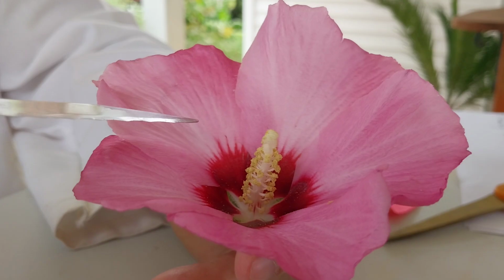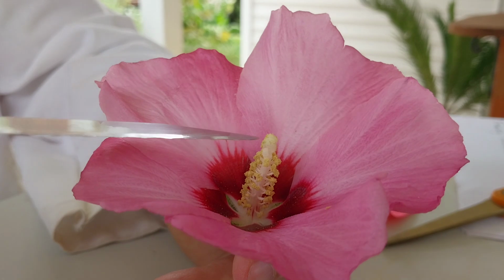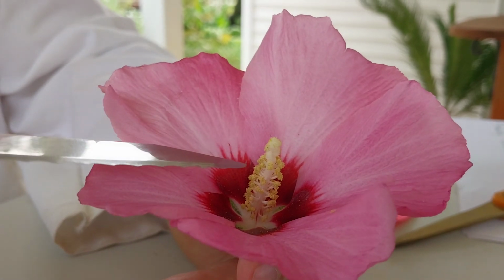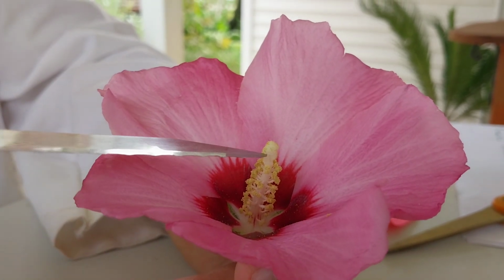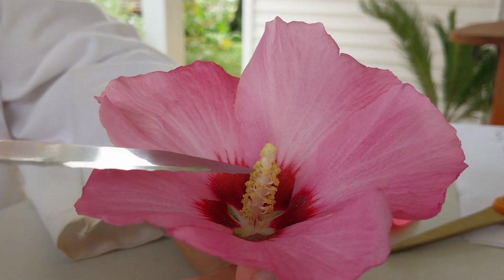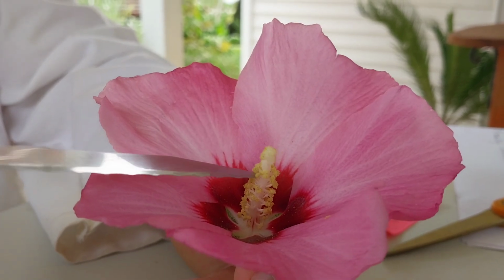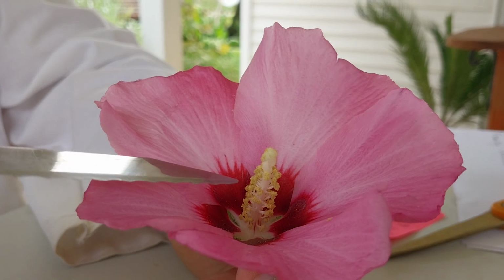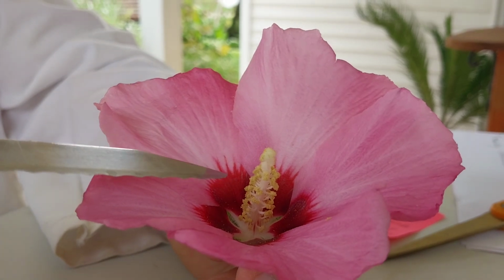Adnation is the fusion of different parts. So these are the male parts. This is the female part, only one. Males are fused to the female. This phenomenon is known as adnation.